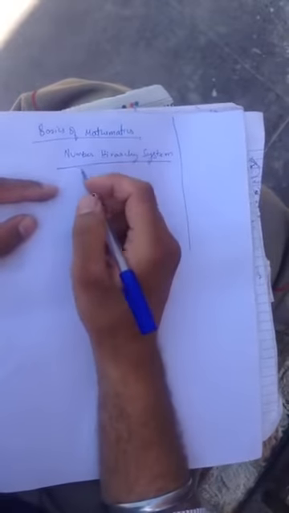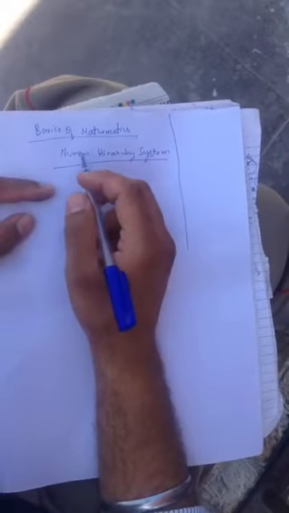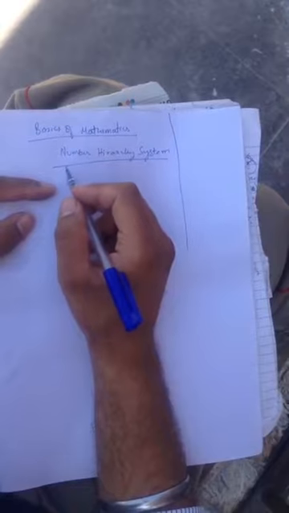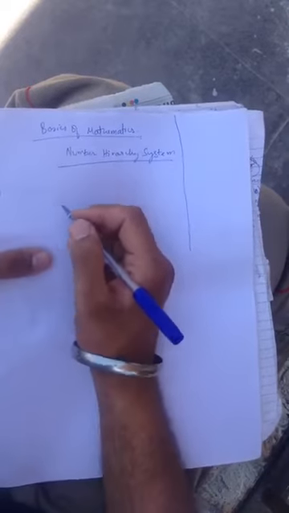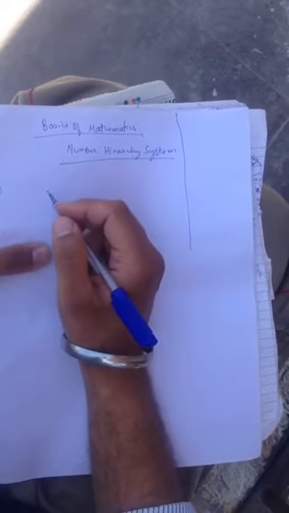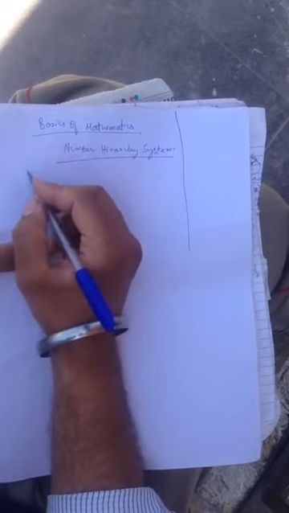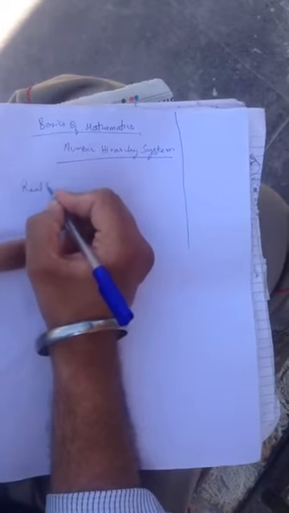Hello everyone. Today we are going to study basics of mathematics, that is the number hierarchy system. First of all we are going to start from the topmost number in the number hierarchy system, that is real number.